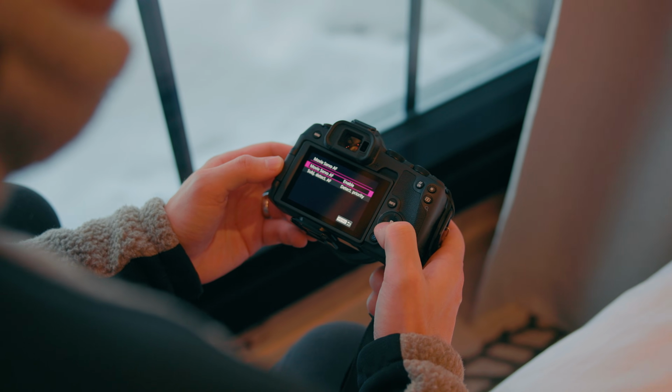All right, that is it. So those are just some of the very first settings I always change when I'm setting up a new Canon camera. But of course, I'm sure there's plenty of settings that I've missed or forgotten.